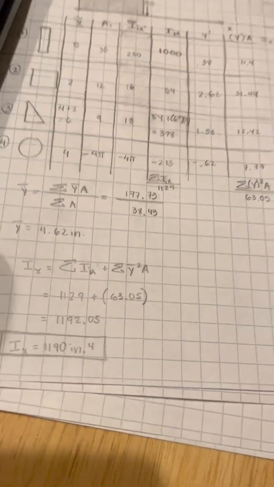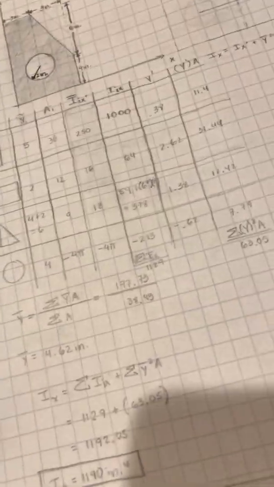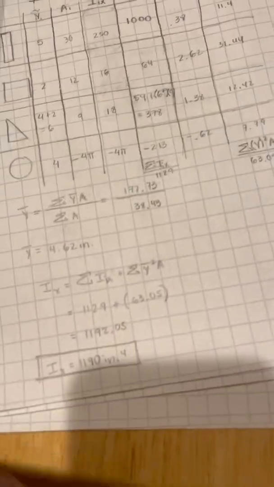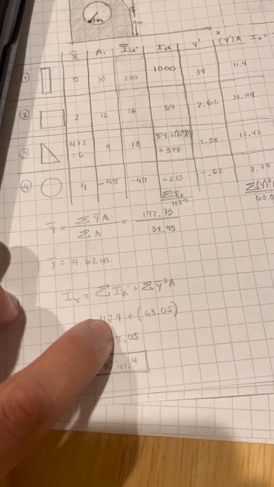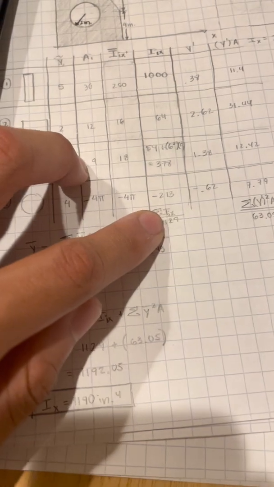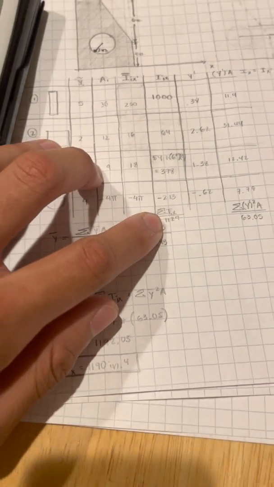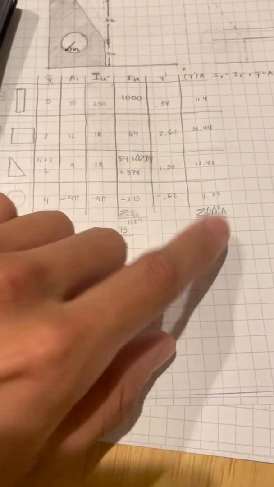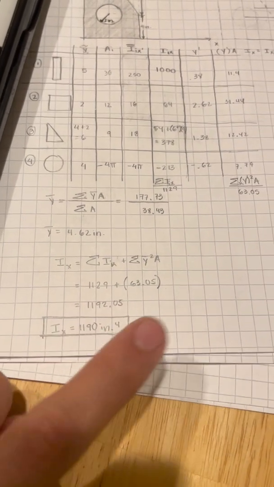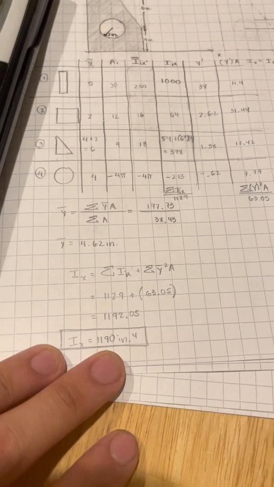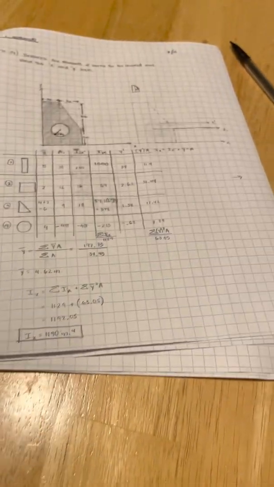So then, this is just how I made it work, right? To get the answer in the textbook. So then you add our total of individual IXs plus this, right? Plus 63.05, you get 1192.05, and you simplify it to 1190. All right.